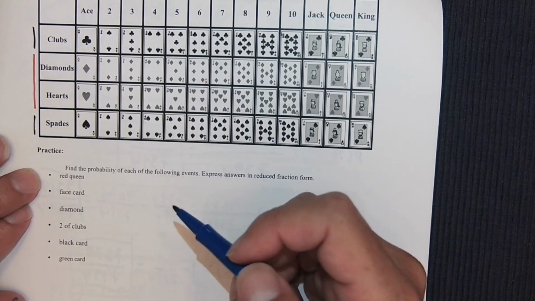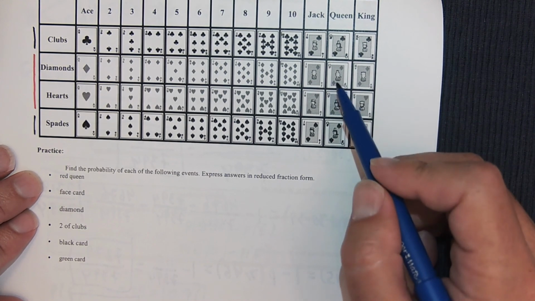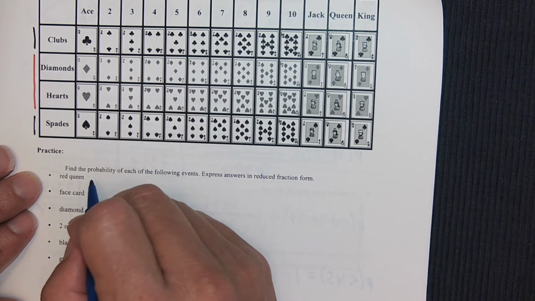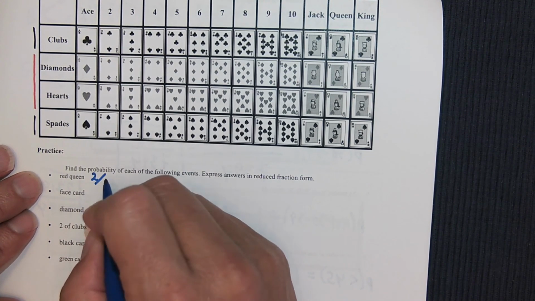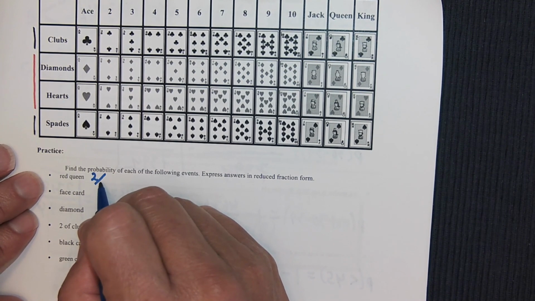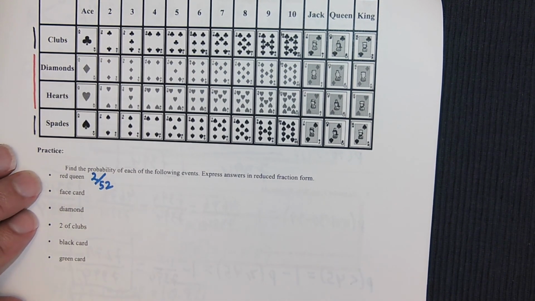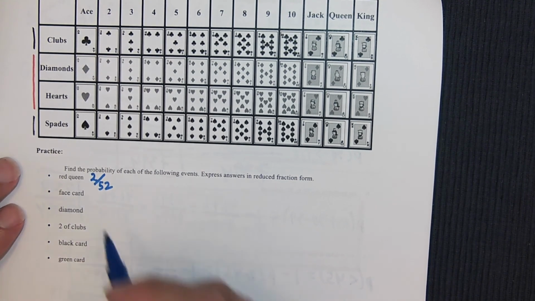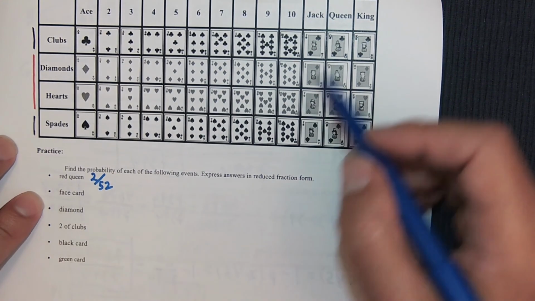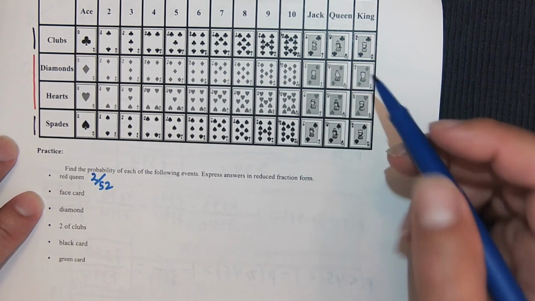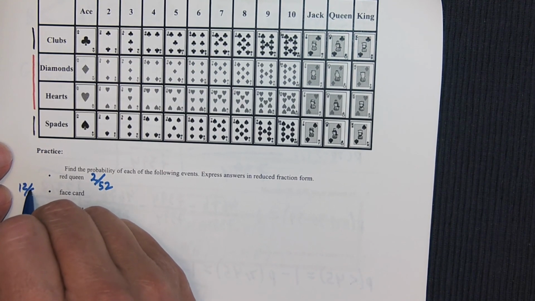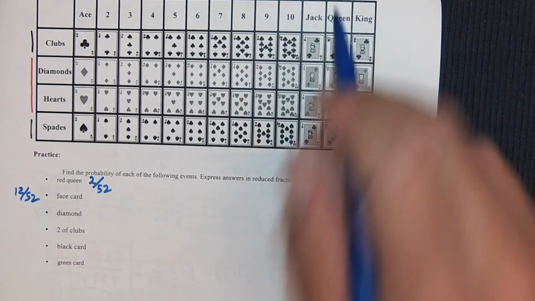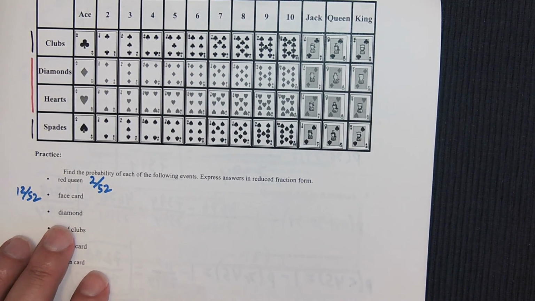All right, red queens. Here are the queens. These 2 are red, so there's only 2 red queens out of 52. So the probability of randomly selecting a red queen is 2 out of 52. And it doesn't say how it wants the answer written, so I will leave it as an unreduced fraction. Face card. These are all face cards here. There's 3 by 4, so there's a total of 12 face cards out of 52. I'm going to keep everything the same denominator just to remind you that the denominator is always going to be 52 for now until it gets reduced.